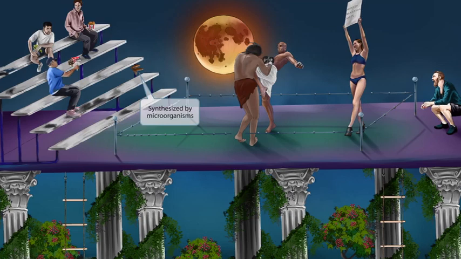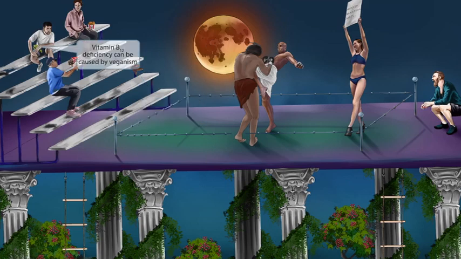There's also some nasty looking brown mold growing on the bench. This mold looking stuff should help you remember that vitamin B12 is synthesized by microorganisms. Okay, now let's discuss these other characters.